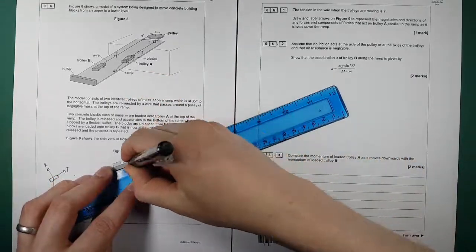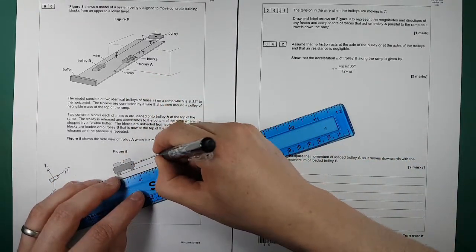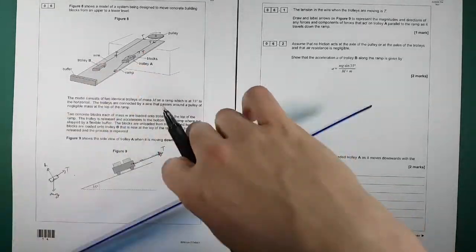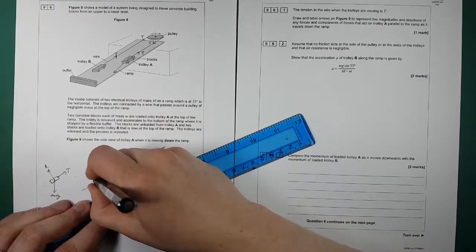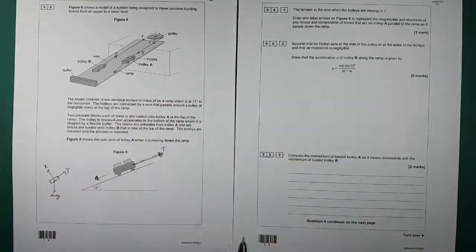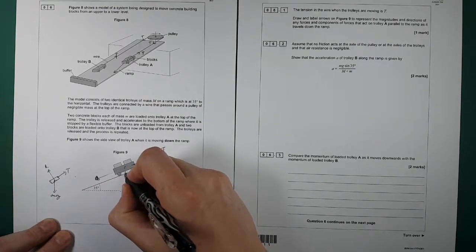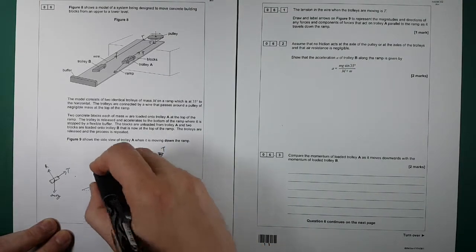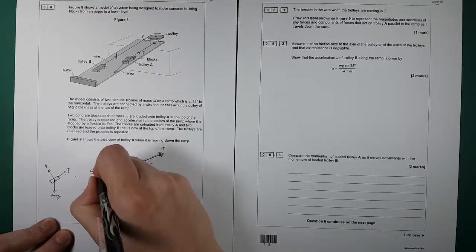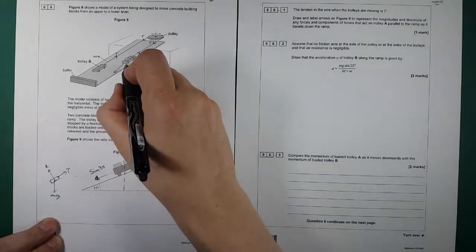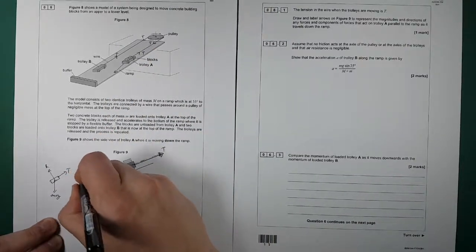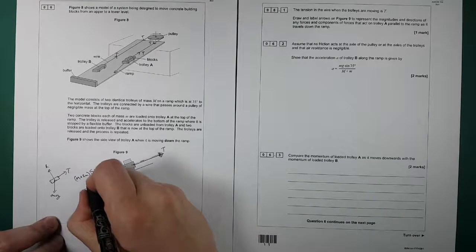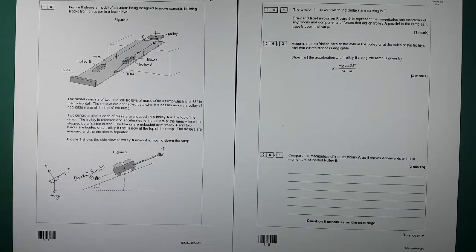So the first one that we need to draw on there is the tension, that's going to be acting up there. The second one is the component of the weight, which is acting parallel to the slope. So from your trigonometry, that's 35 degrees there, so that is sine of 35, and it's mg, but what's the mass of this trolley? It's a big M plus 2 little m's, so (M + 2m) times g sine 35 gives you that.